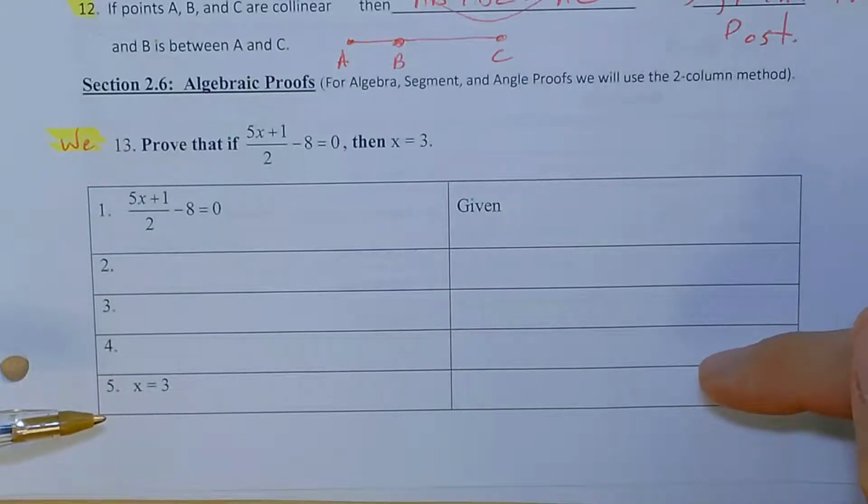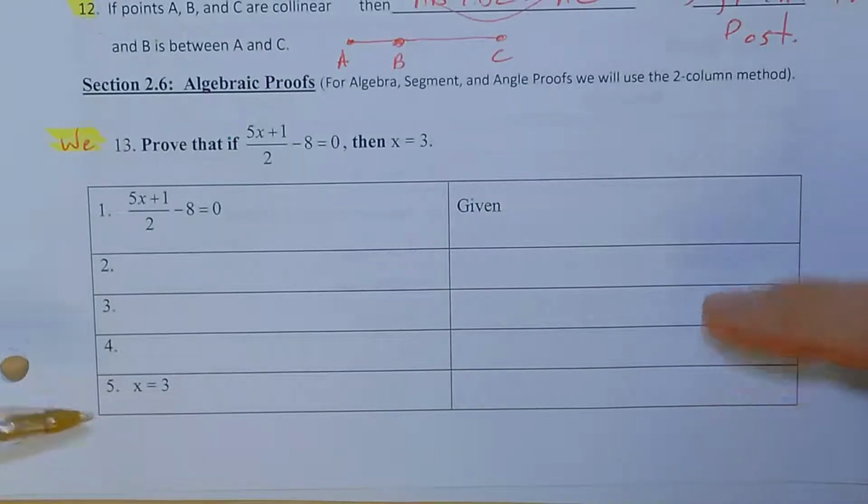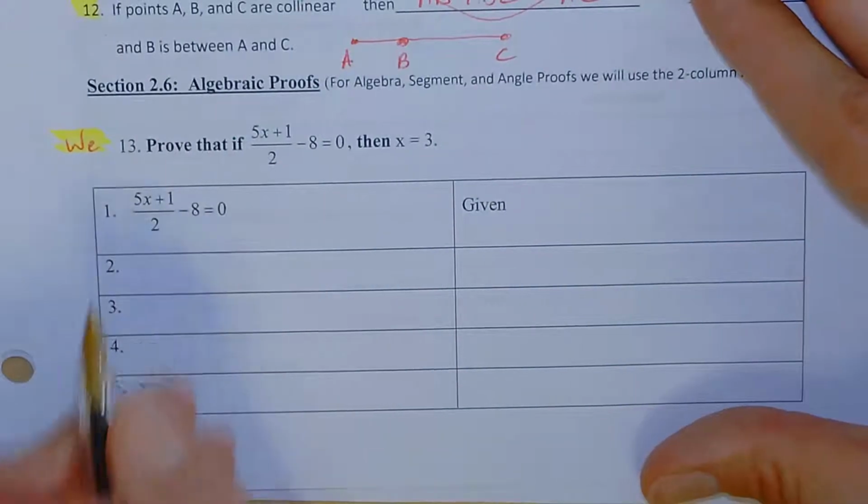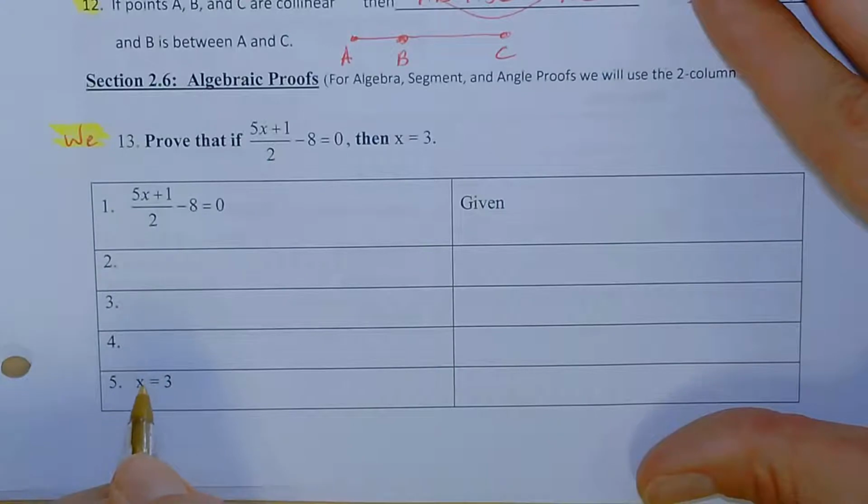Some of your Algebra 1 teachers might have had you do this when you did your problems. They might have made you justify your steps. So that's what a proof is: justifying your steps. So you have this problem here, and we're trying to solve for x.